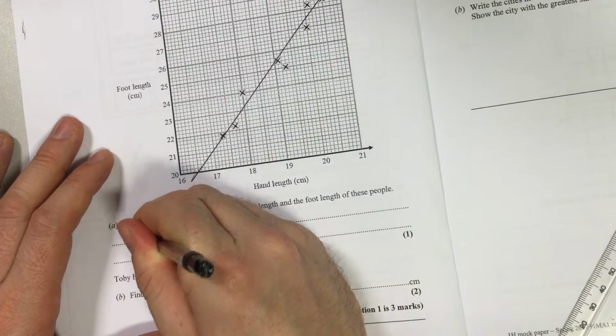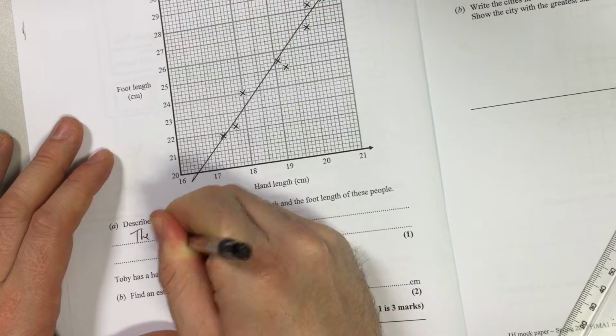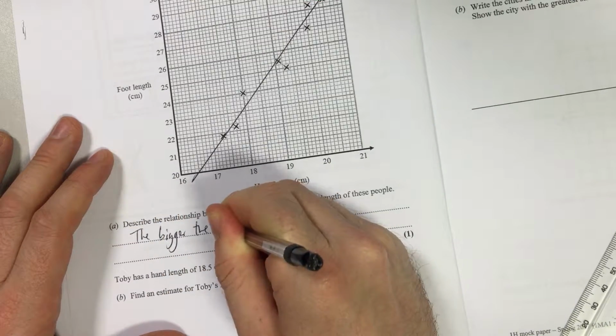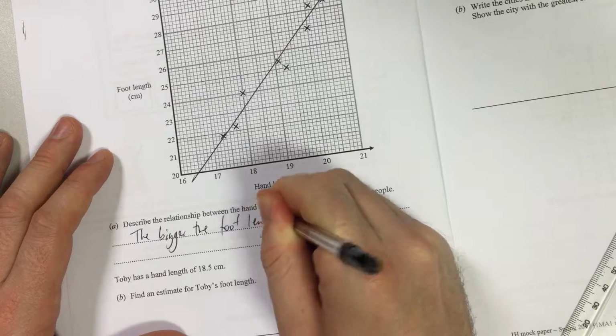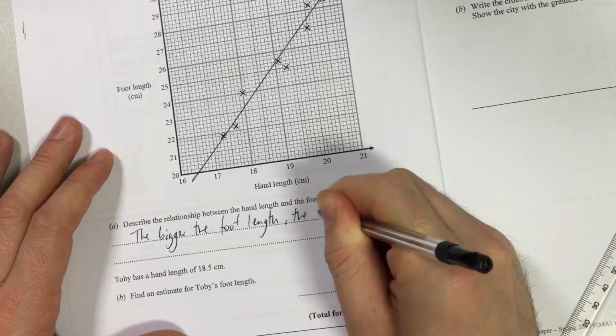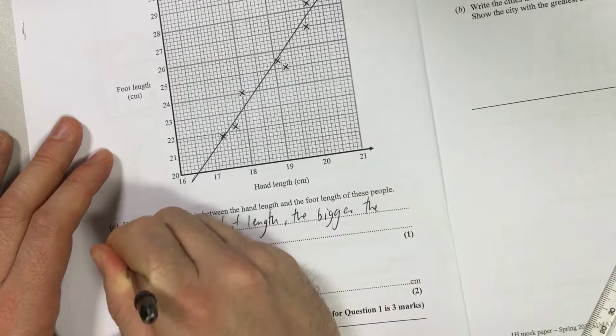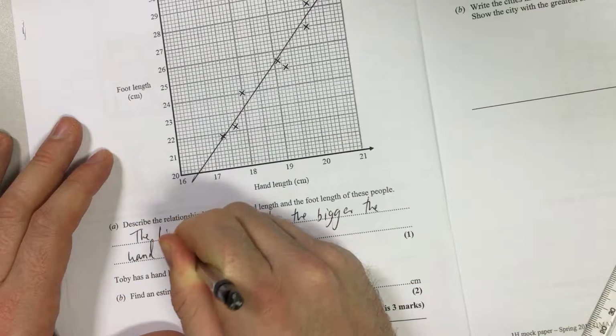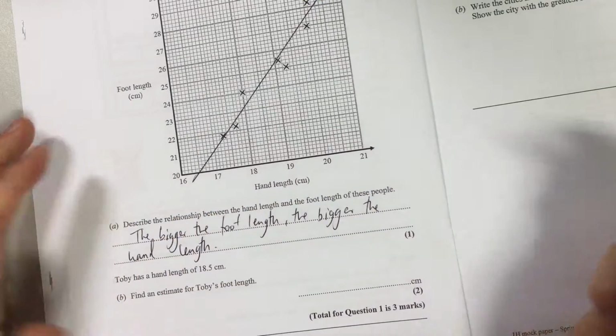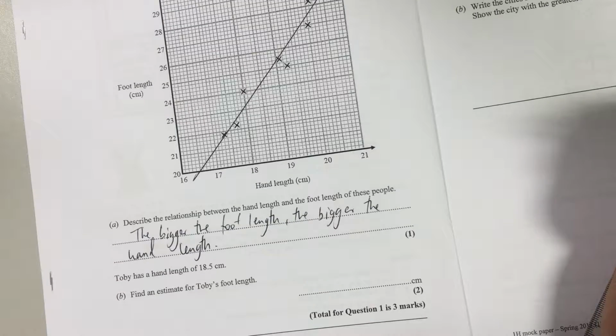So the bigger the foot length, the bigger the hand length. If it was negative, it would be the reverse. So the bigger the foot length, the smaller the hand length, which obviously wouldn't work.